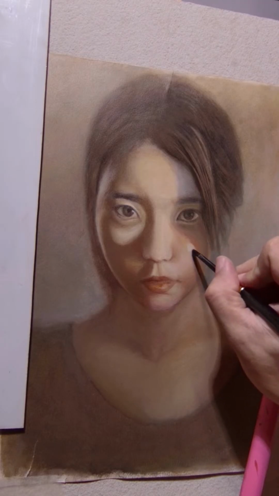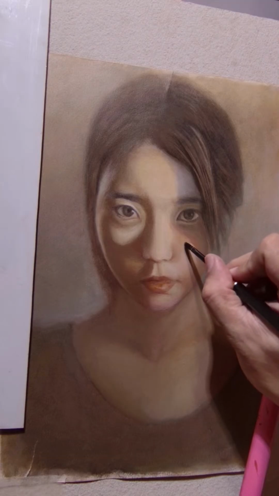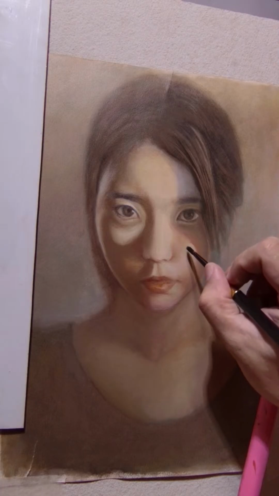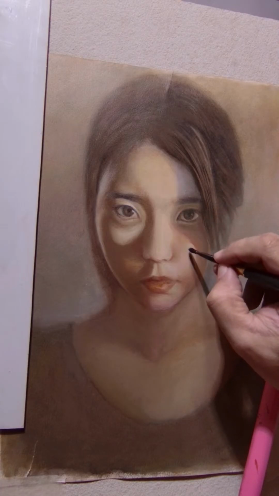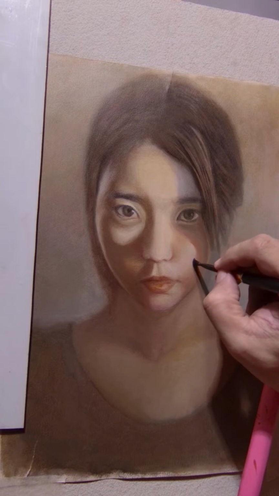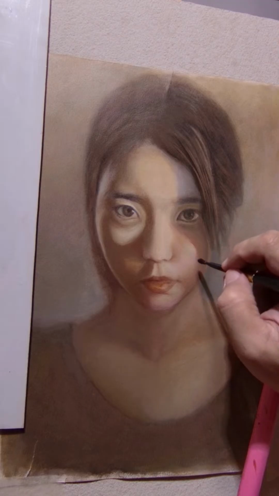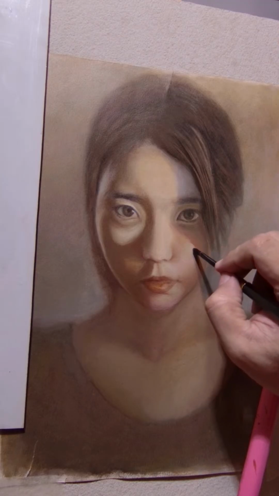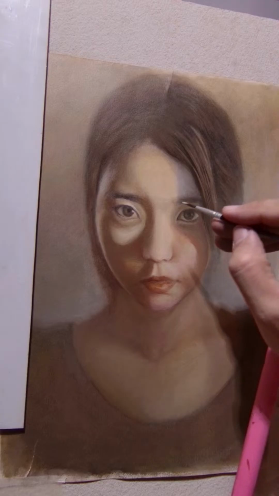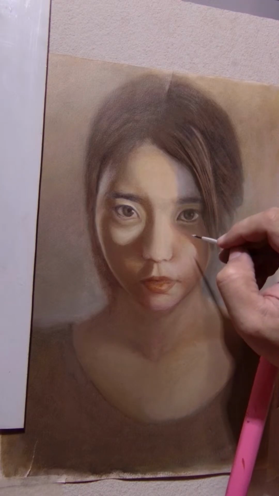Now don't be scared when painting, because we can always cover. We just look for the right value, the right hue, right saturation. You can always recover. You can always come back. Sometimes those happy accidents are even desired.